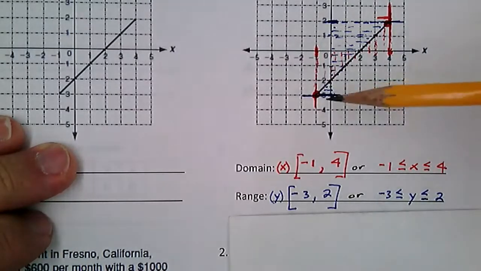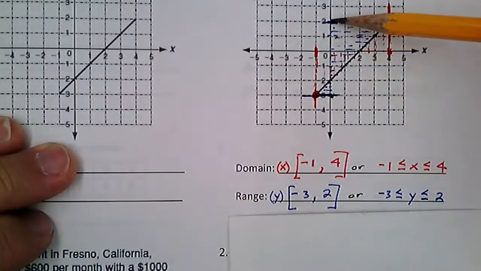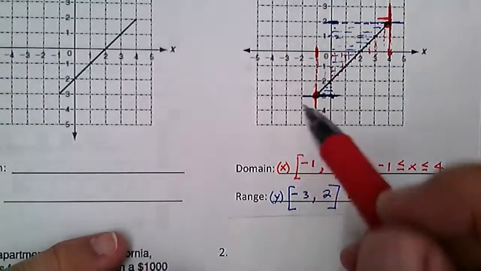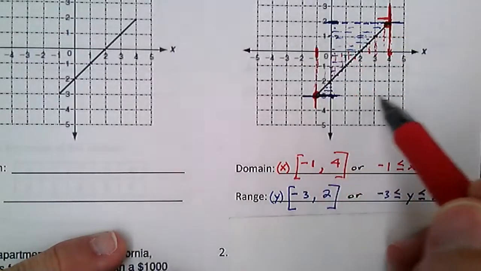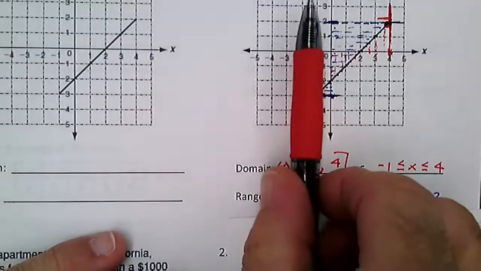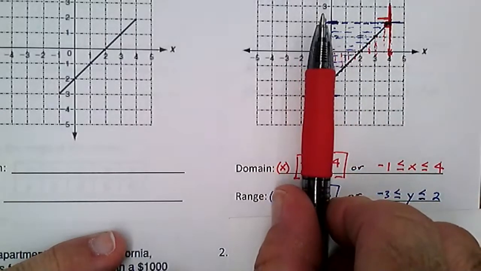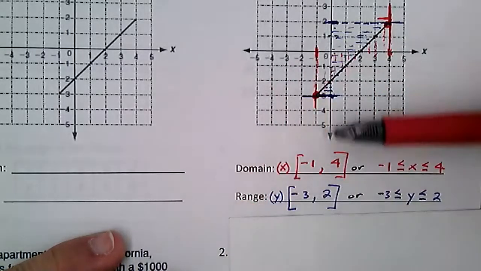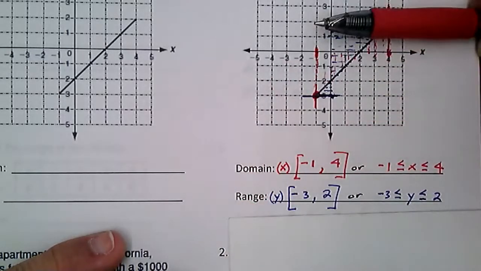If you notice, it kind of makes a little box, like a boundary. There is nothing outside of this, and nothing outside of that.